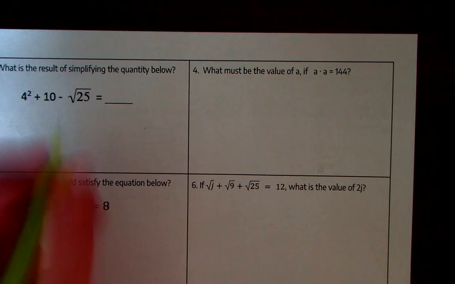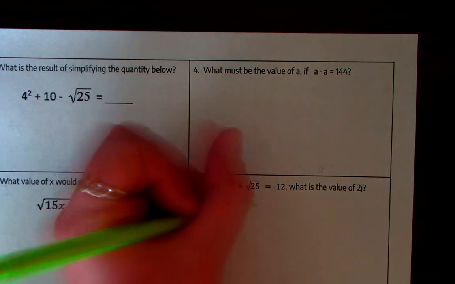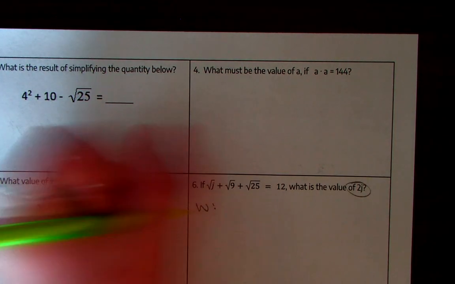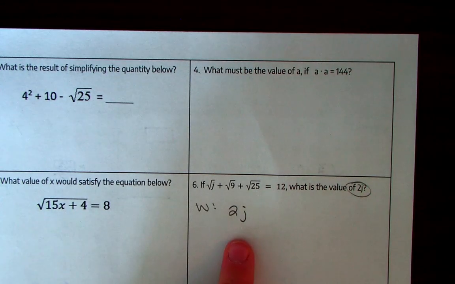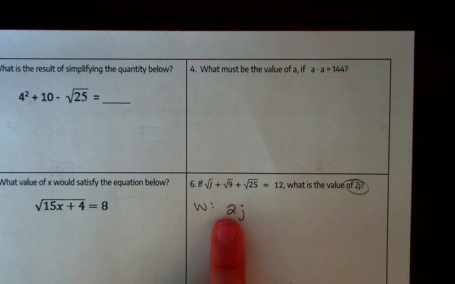All right, so it says if the square root of j plus the square root of 9 plus the square root of 25 equals 12, what is the value of 2j? So what does the question want? It wants 2j. So there's an alarm bell going off in my head: don't just find j. You need to find whatever j is and then multiply it by 2.